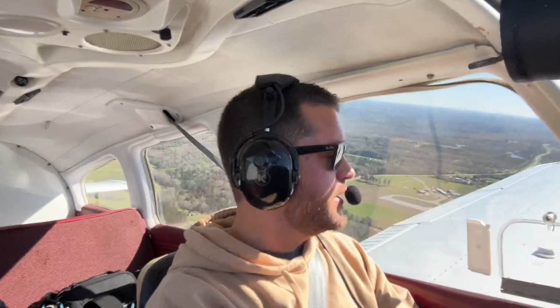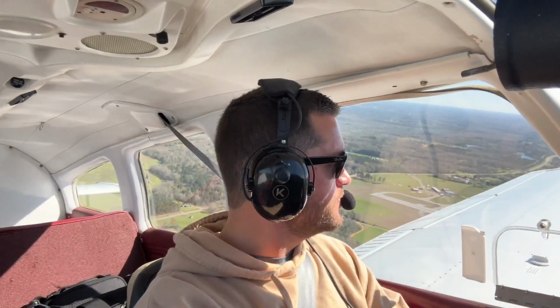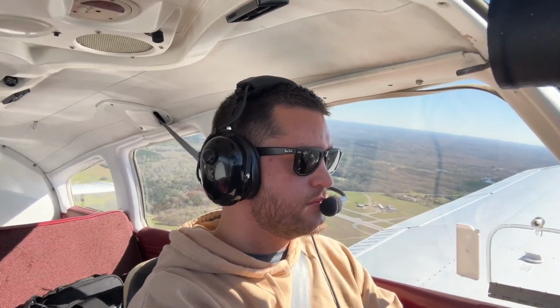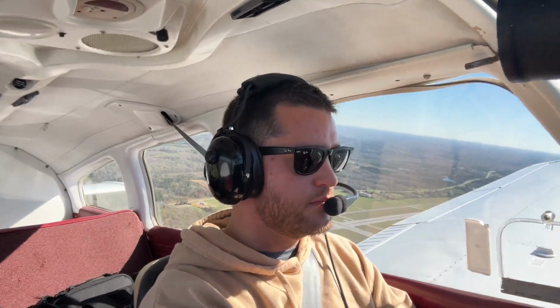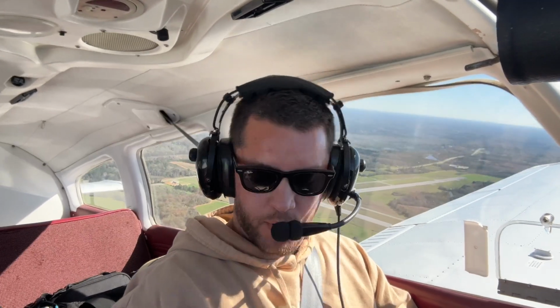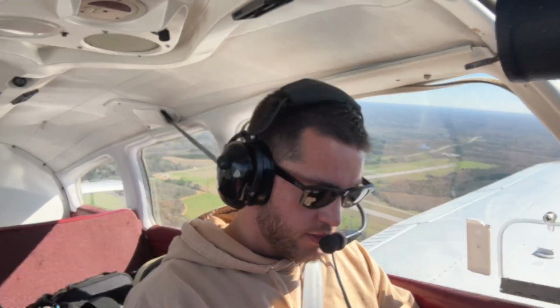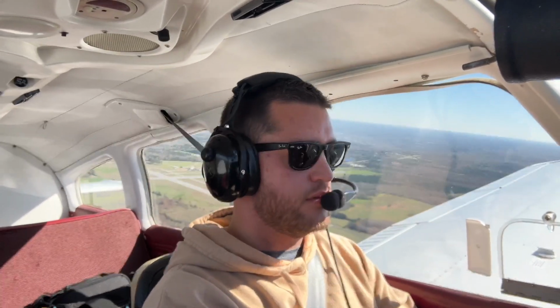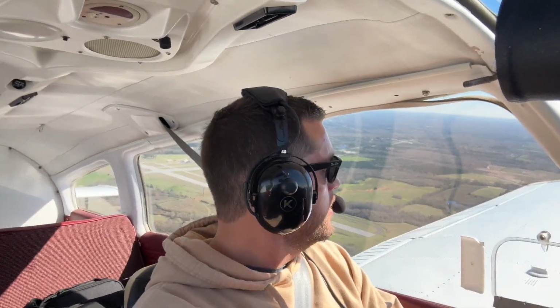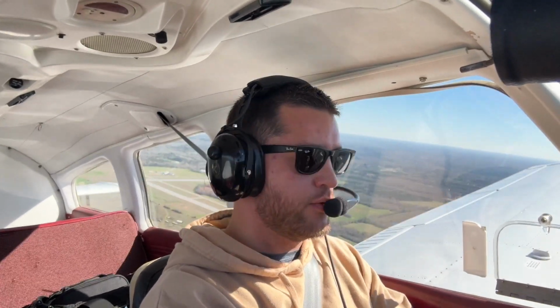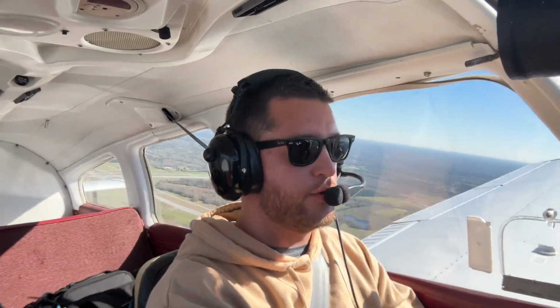All right, so we'll climb all the way back up to 6,500. So we're passing through about 1,500 now. I'm holding my 85. Little left-hand turn. Let me make my final call. Evergreen traffic, Warrior 44290 is exiting the traffic pattern to the south. We'll be heading back to Pensacola. We'll make one more call when we exit the area. Evergreen.